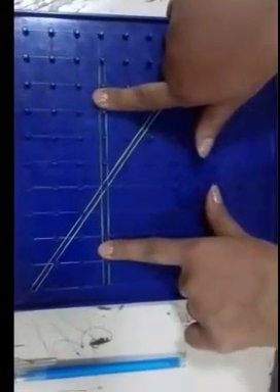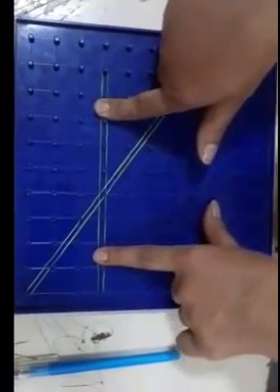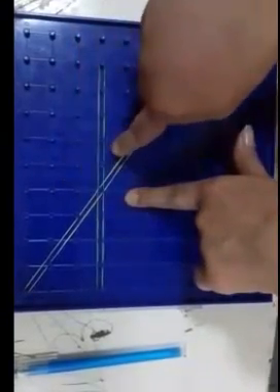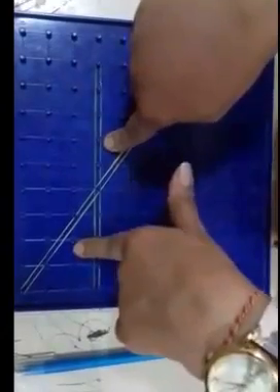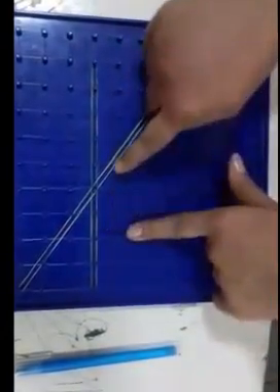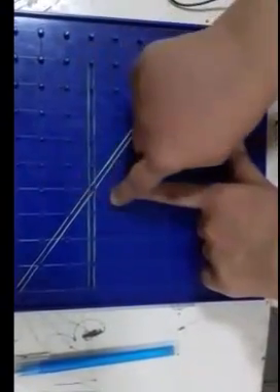After intersecting lines, we have the next concept of vertically opposite angles. When you are talking about vertically opposite angles, they have a common vertex and are opposite to each other. You can see that these two angles are opposite and their measures are equal. Similarly, here is another pair of opposite angles and the measures of these two opposite angles are equal.